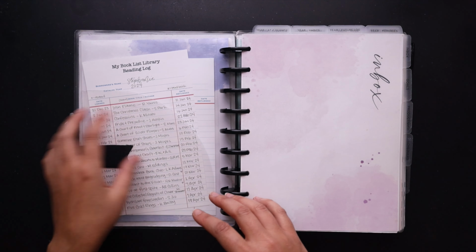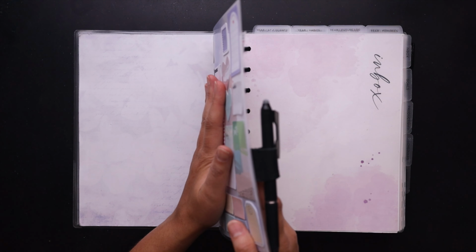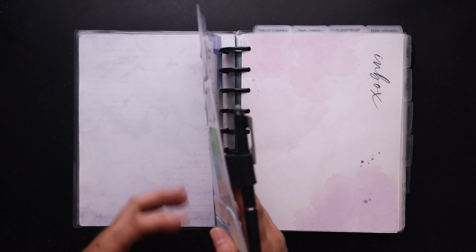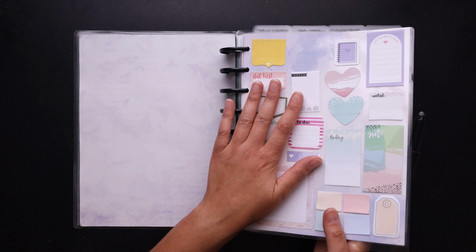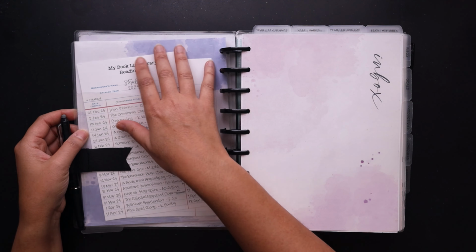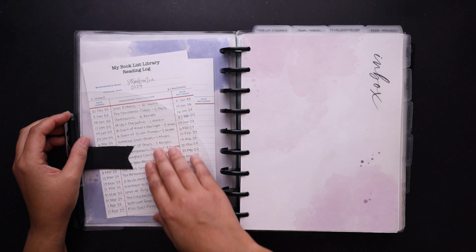It's got a double pocket system on the back, but then a nice easy area to house a bunch of sticky notes, which is what I like to have at the front of my planner. And the plastic always makes it a little bit easier for them to stick well.